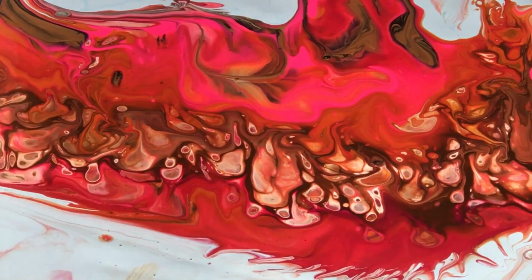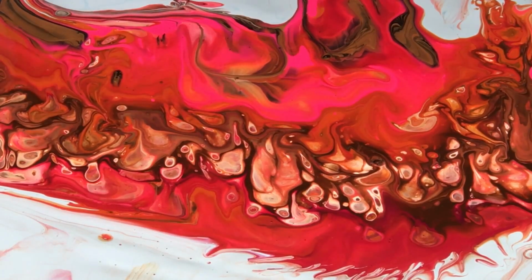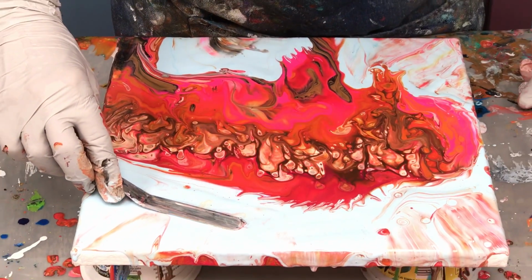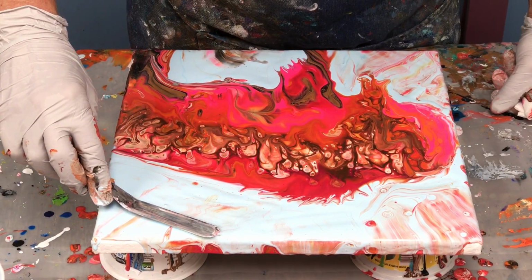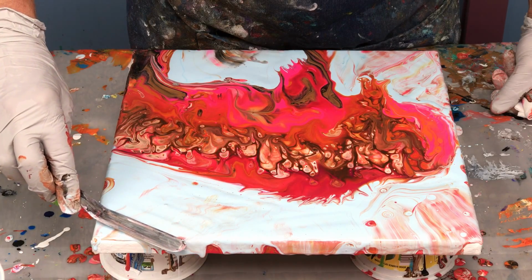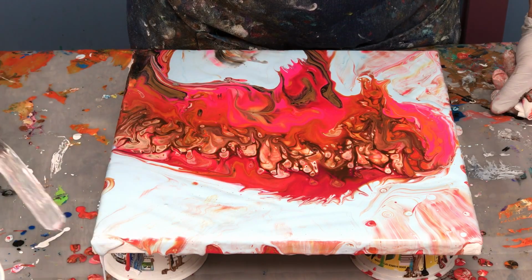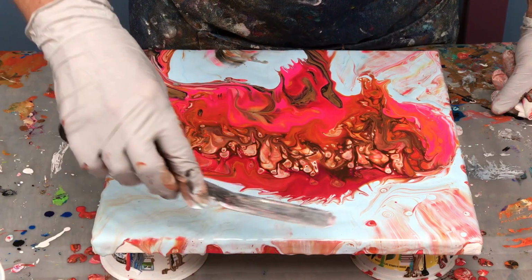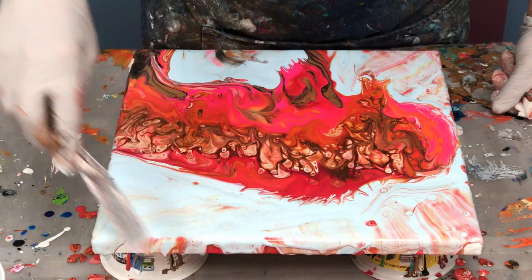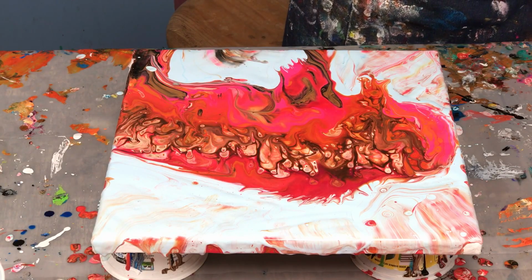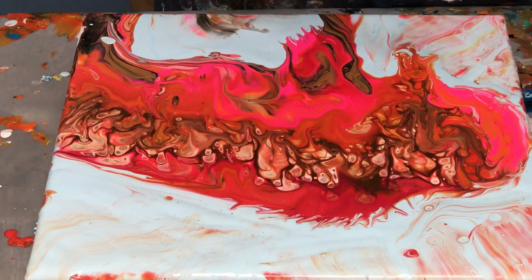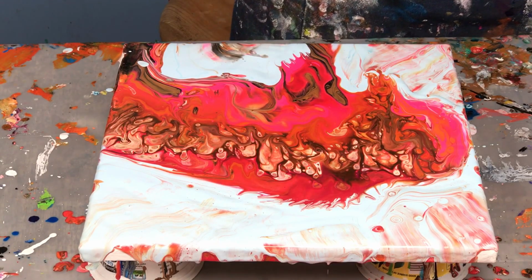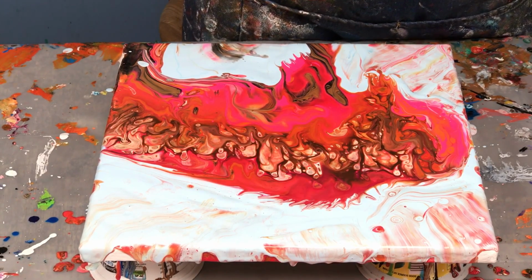If I scrape this a little more, there'll probably be some cells come up, which I don't mind. We'll see if I can get a little of that underneath color to come up. And if it doesn't, that's okay. It doesn't have to be busy everywhere. This is a nice quiet blue. So this is obviously painted wet into wet.